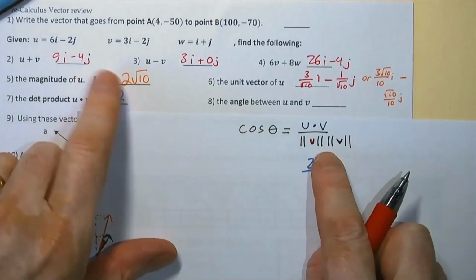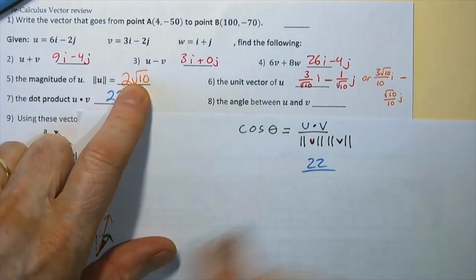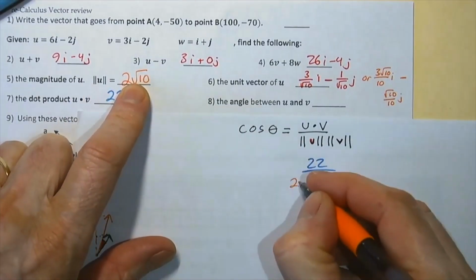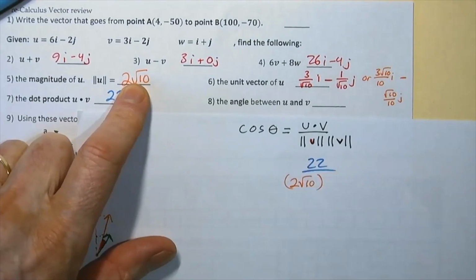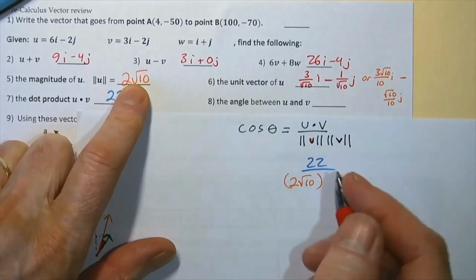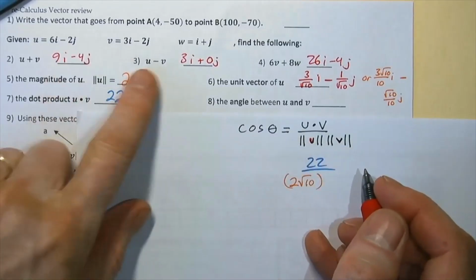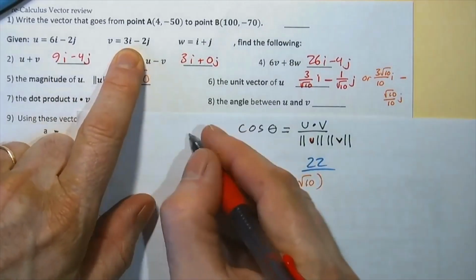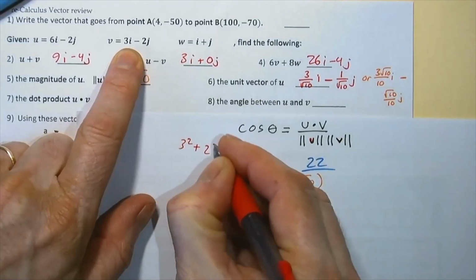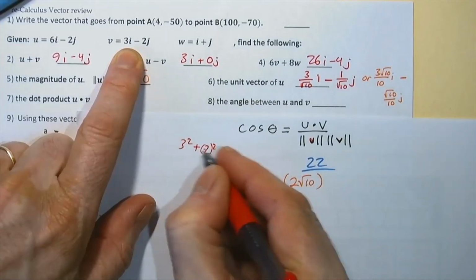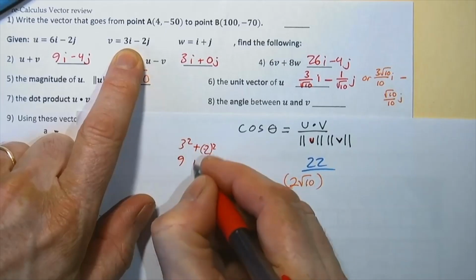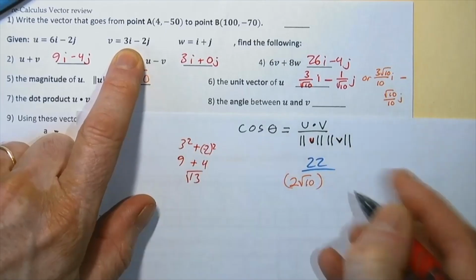Did we already? Oh, I got that. 2 radical 10. So we'll put that in. 2 radical 10. And I have to times that by the magnitude of V, which I haven't done. Here's V. Let's do a little Pythagorean theorem on him. 3 squared plus 2 squared. I know there's a negative, but it's going to get squared out of there. 9 plus 4, 13. Radical 13.